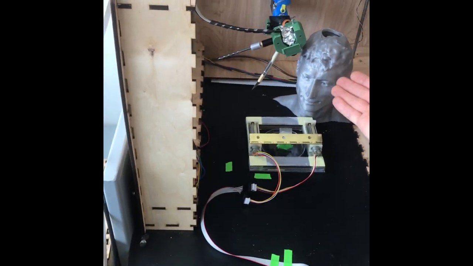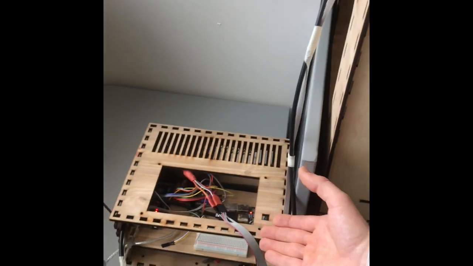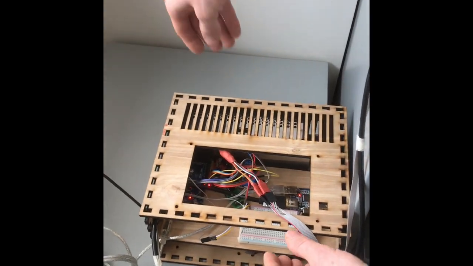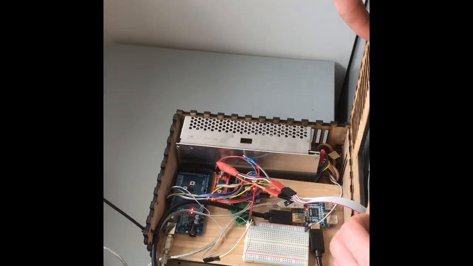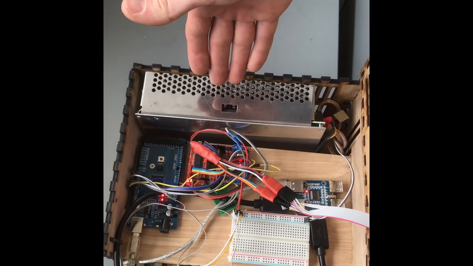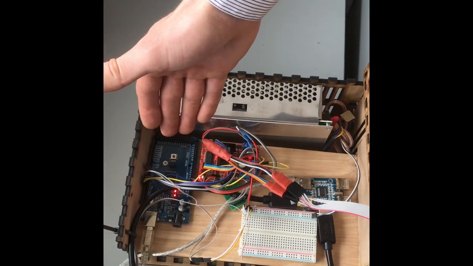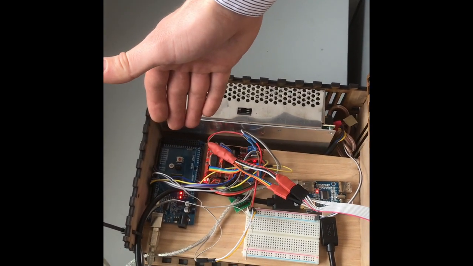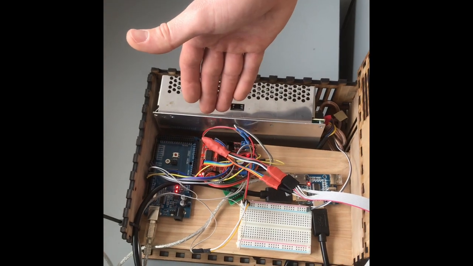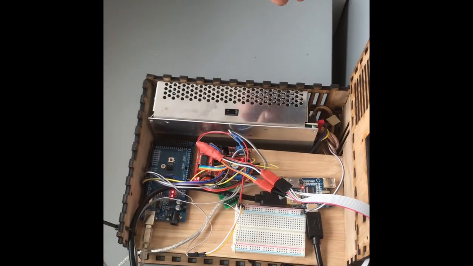This end effector is controlled by this control box. Inside the control box we will find a power supply unit, an Arduino microprocessor, various DC stepper drivers, and other sensors.